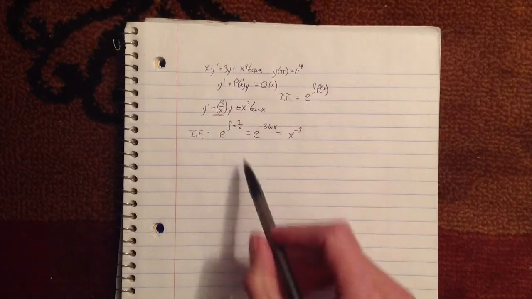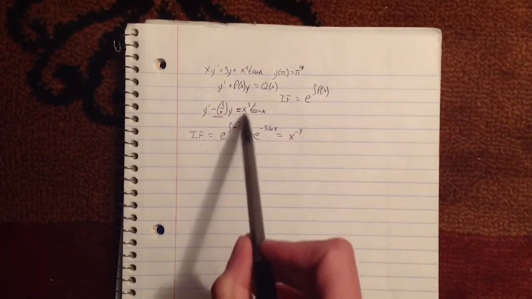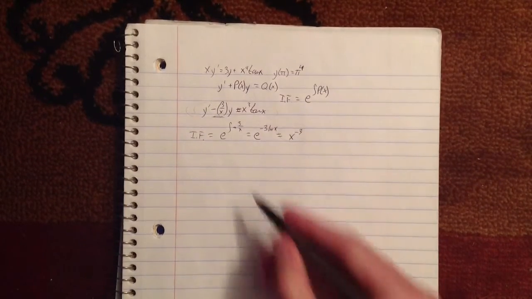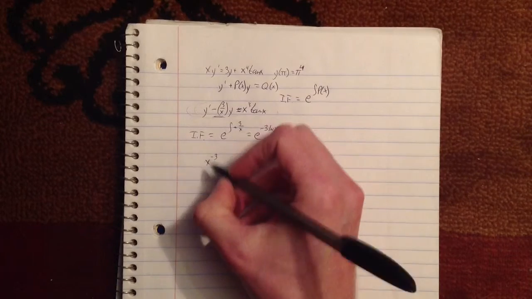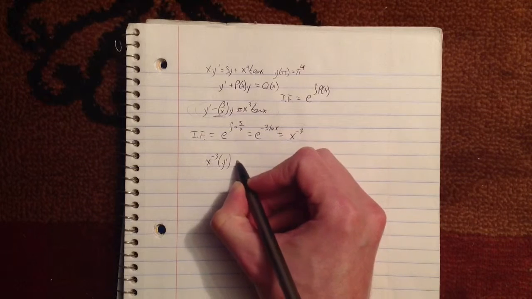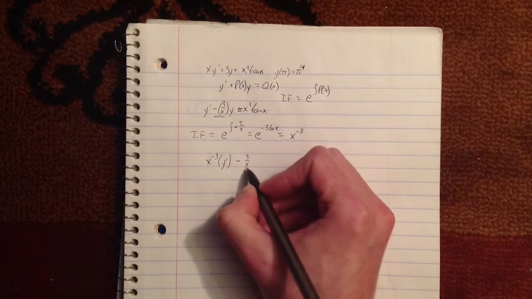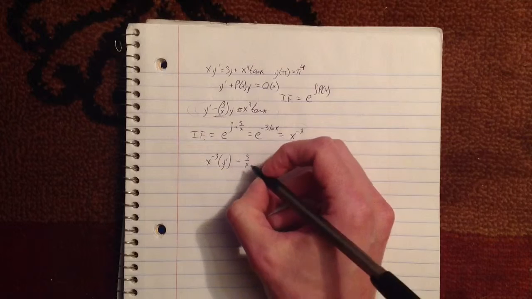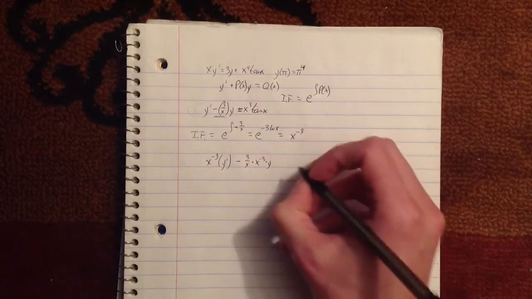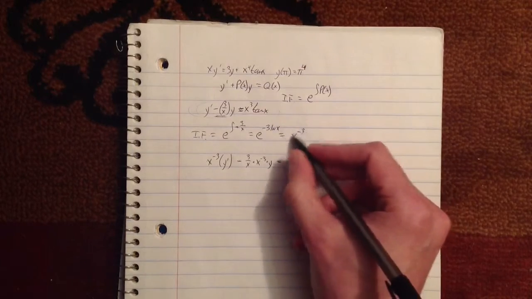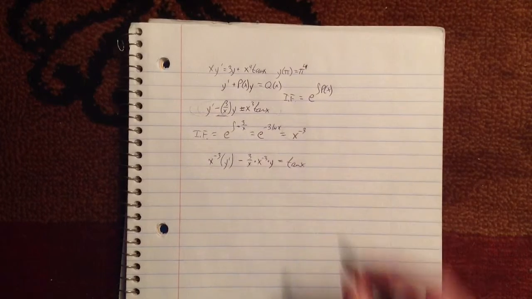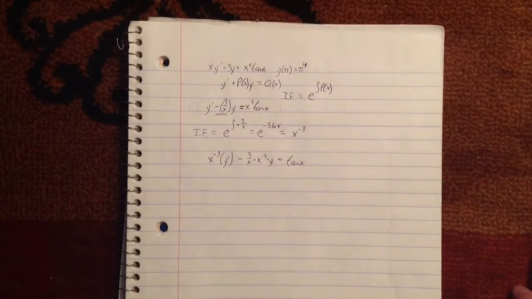Okay, so now you need to multiply this right here by the integrating factor. So let's just go ahead and do that. And look, this cancels out that, so you just get tan x over here. Okay, so that just confirms that we did the right thing.